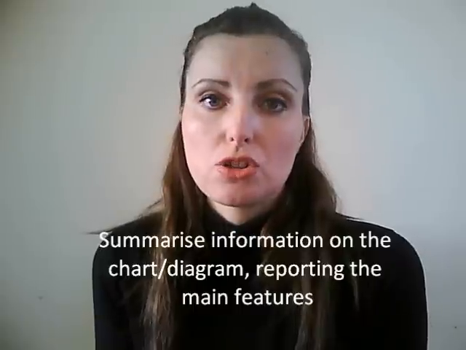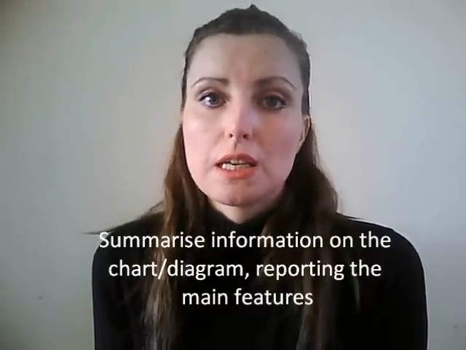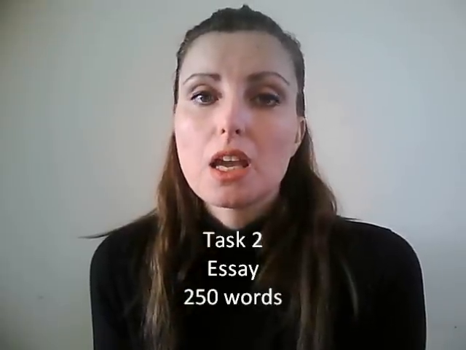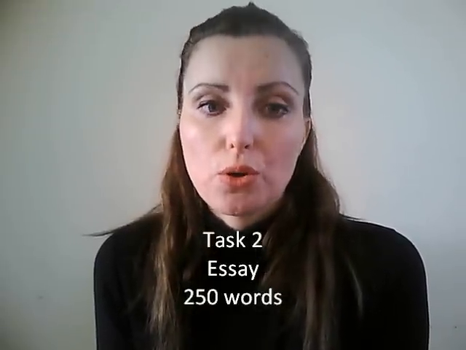Now, you will have to summarize the information, usually talking about the main features. When we say the main features, we don't mean the little details. Just stick to what you can see is obvious about this diagram. In task 2, you will be asked to write an essay in response to a point of view or an argument or a problem.